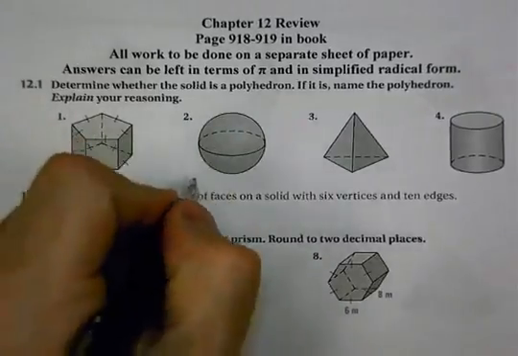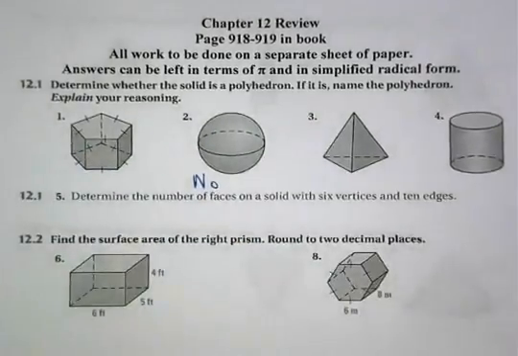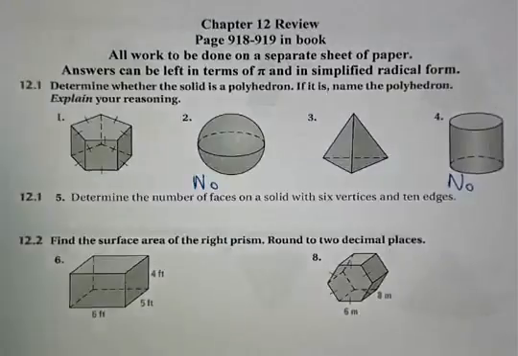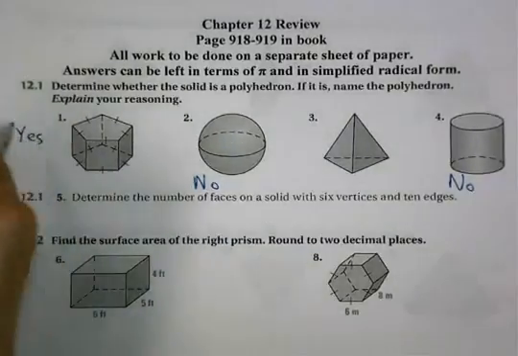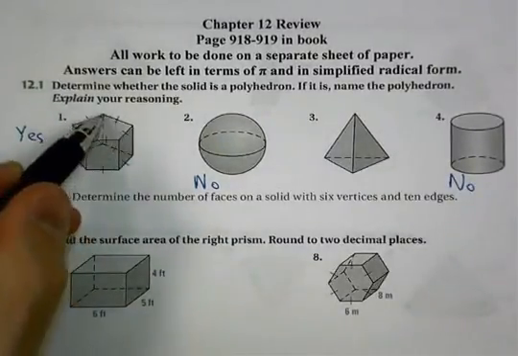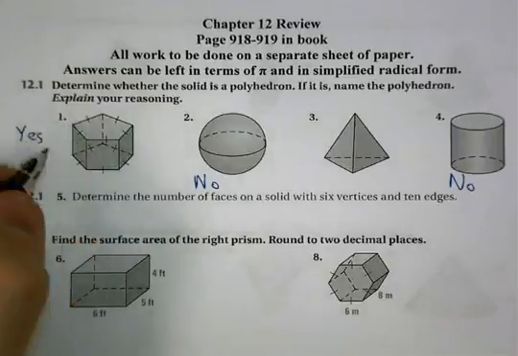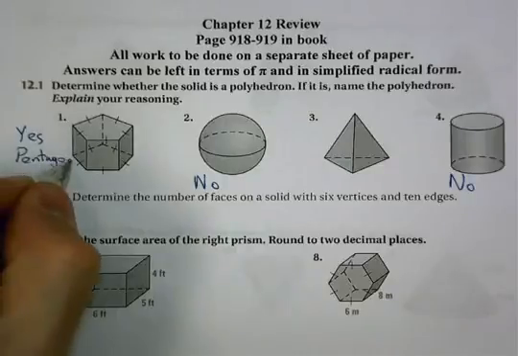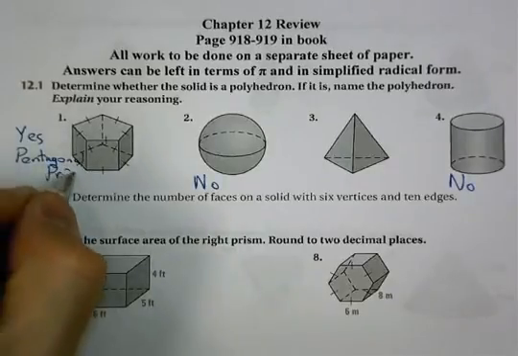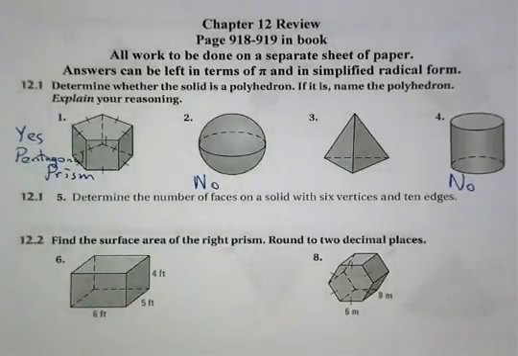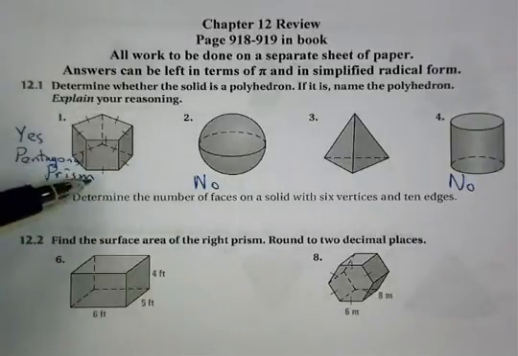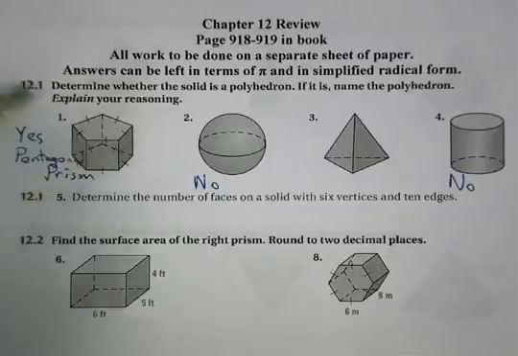So number 2 is not, that is a sphere. Number 4 is not, that is a cylinder. So those are automatic no's. Now number 1 is a yes, and if we look at the base, we see that it's a pentagon, and we're going to call that a pentagonal prism. And the reason is, it's made up of all polygons. We have a pentagon on the top and bottom, and then we have rectangles going all the way around.